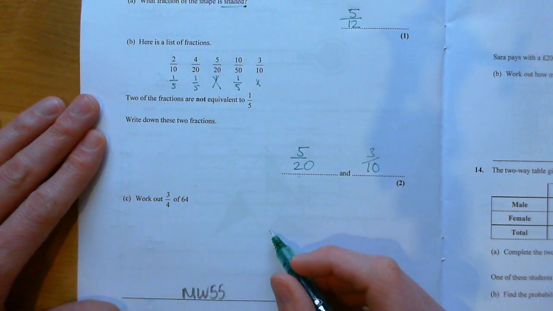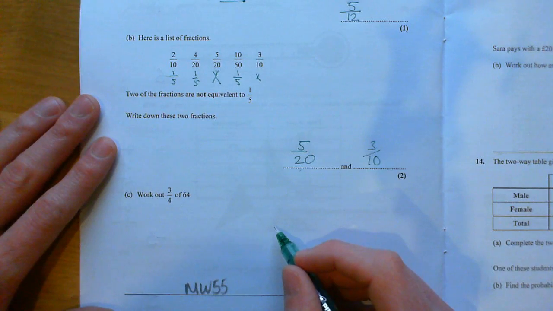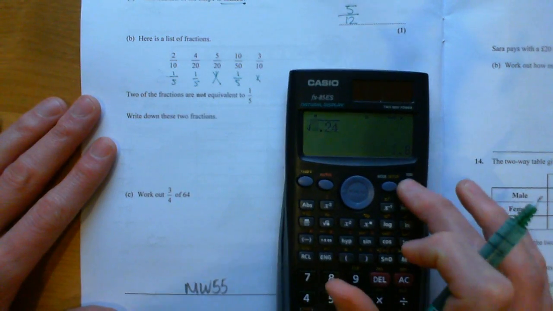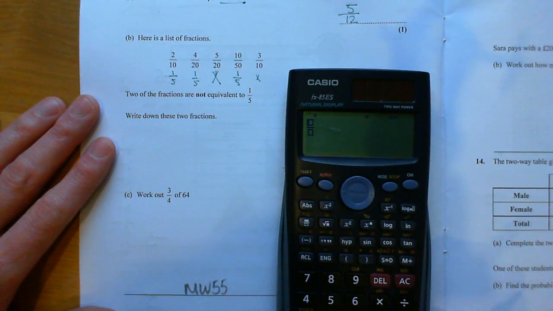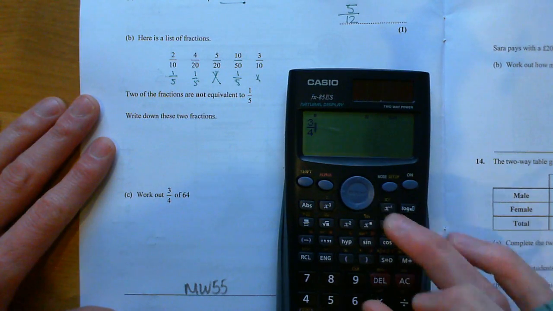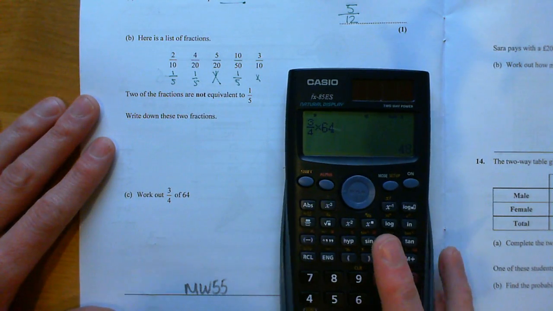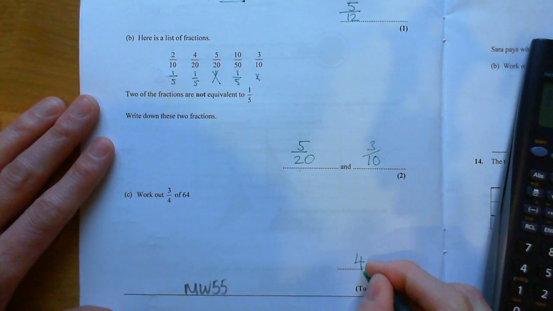Work out 3/4 of 64. It's a calculator paper, so I could use my calculator. I would hope I could do without it, but I'll show you how to do it. Calculator 3, 4. I'm going to times that by 64. Because of means times. Answer 48.